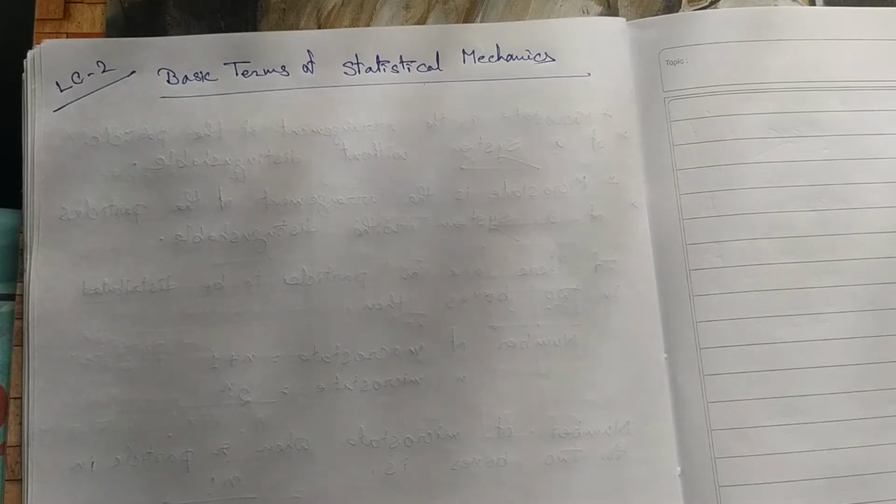So, in this lecture, we have to study some basic terms of statistical mechanics. In the last lecture, we studied what a microstate and a macrostate are.